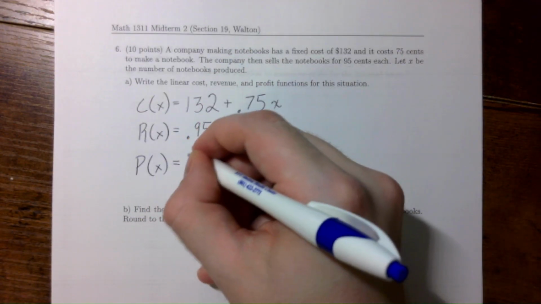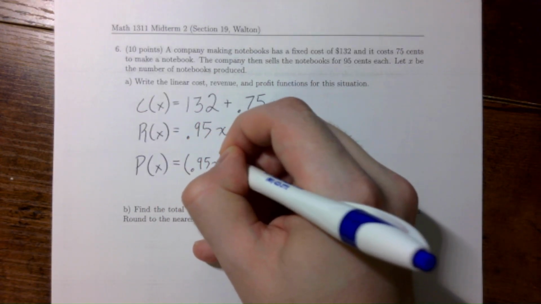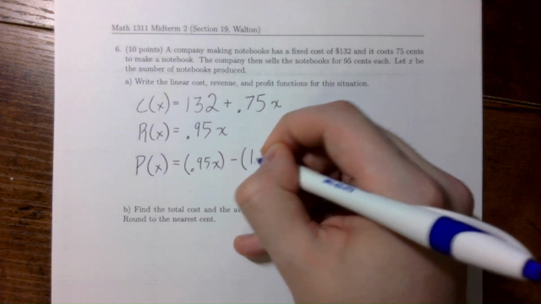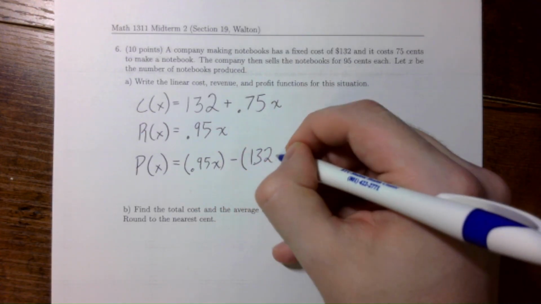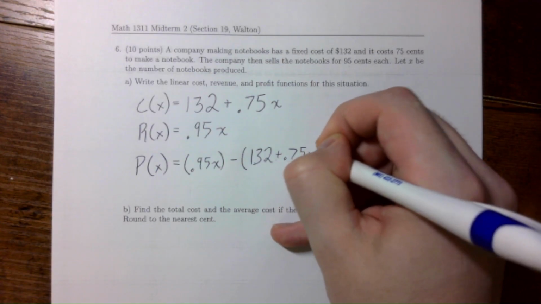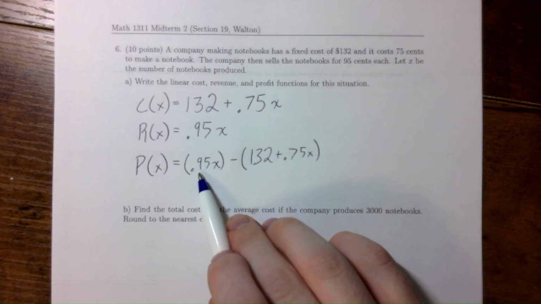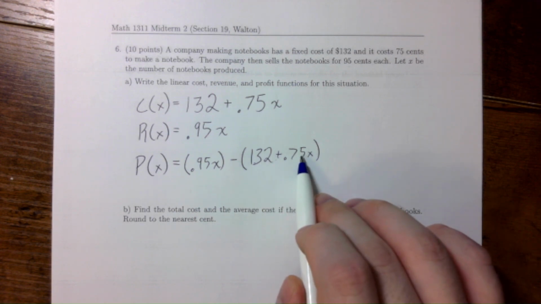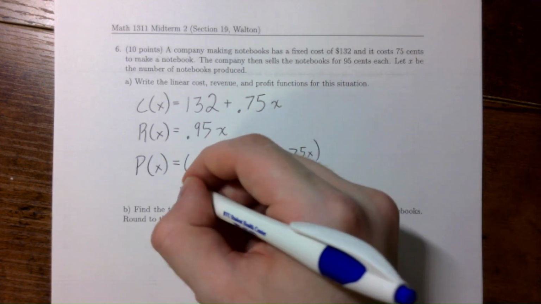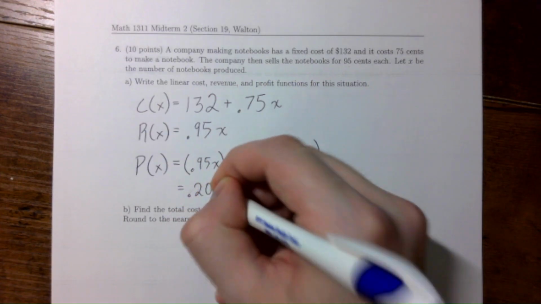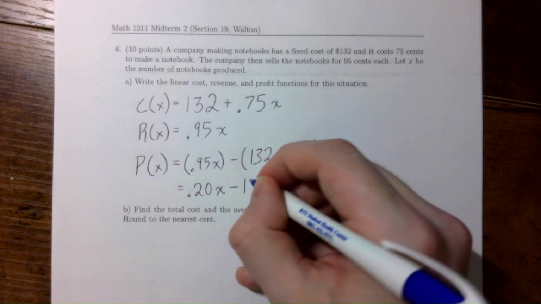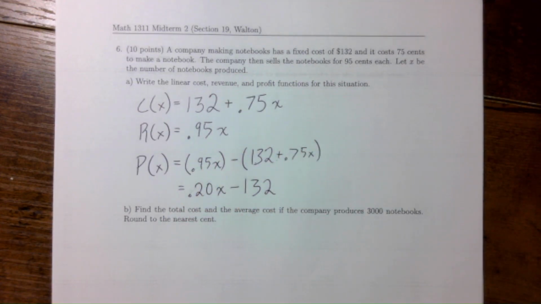So this is going to be my 0.95x minus the 132 plus 0.75x. This negative distributes through everything, so I get 0.95 minus 0.75x. So I get 0.20x minus 132. And that gives us our profit function.